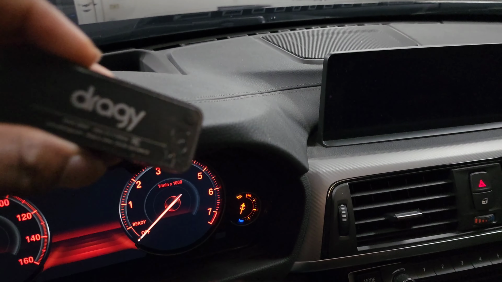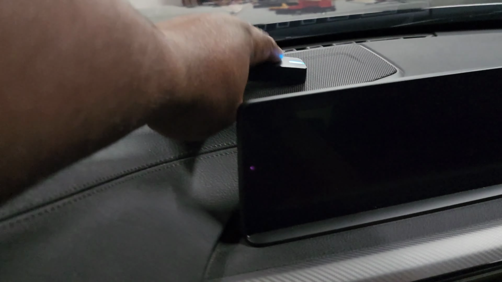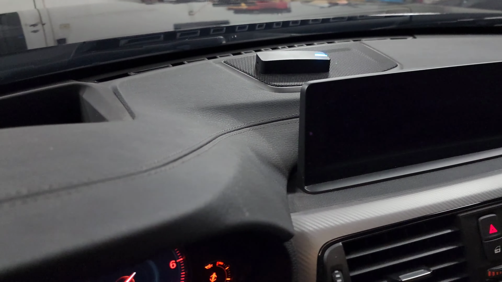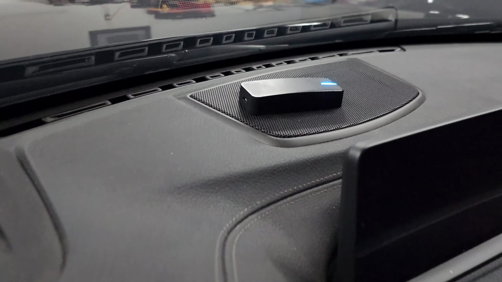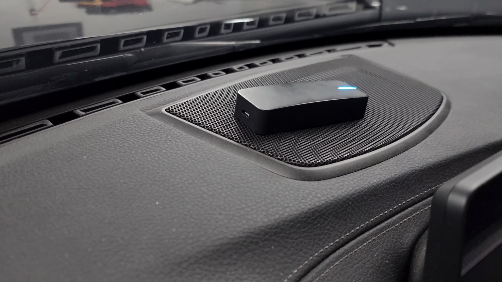And some free game for anybody that has a Dragy on our cars. It's really easy to mount because they are magnetic, and we have a nice metal speaker grill right on top of our dash. So you can literally just set it right on top of there and it'll hold it strong. It won't move around, and that gives it a clear view of the sky through the windshield. So it'll get some good GPS signal. So very cool to use.